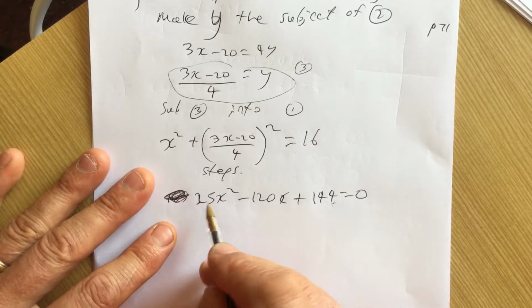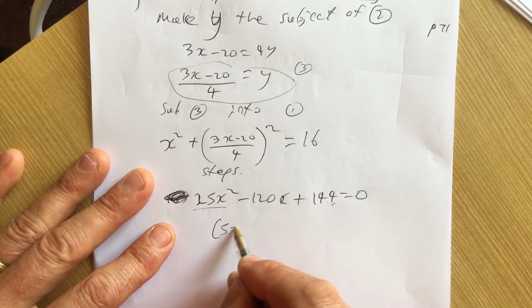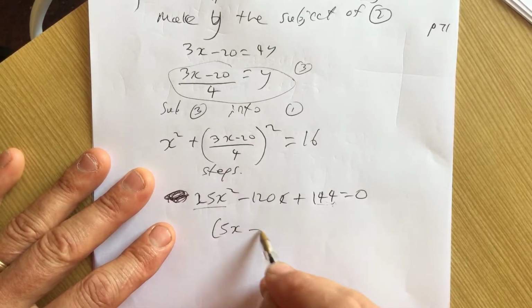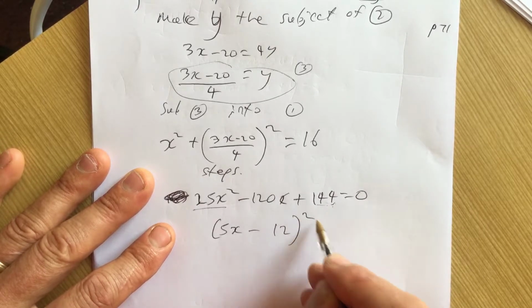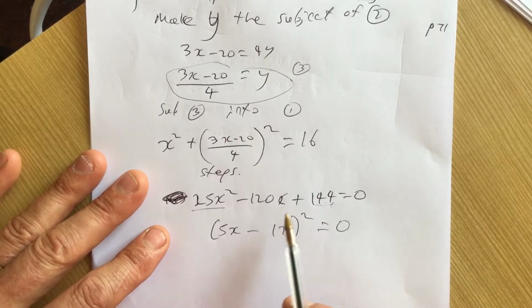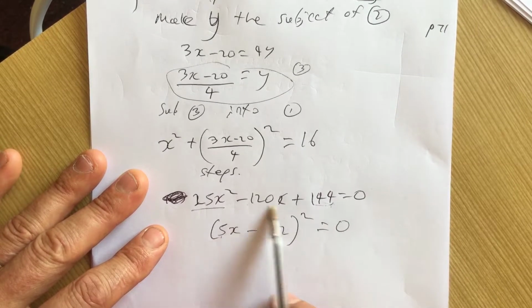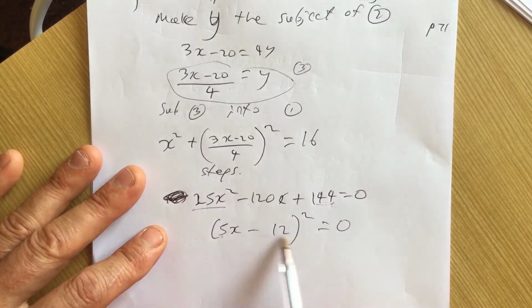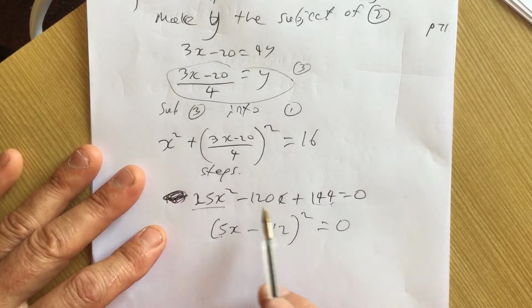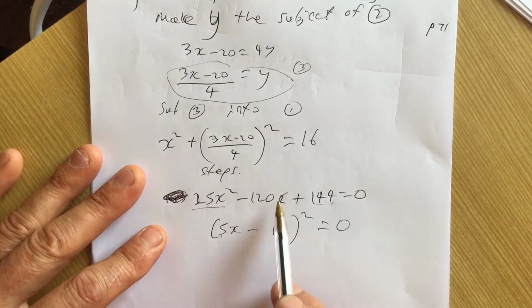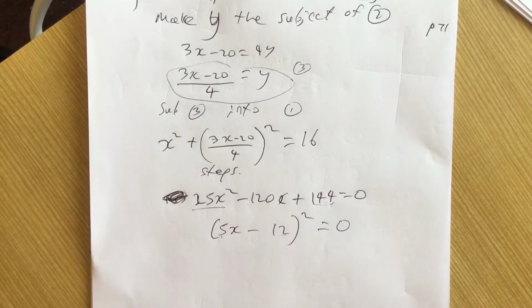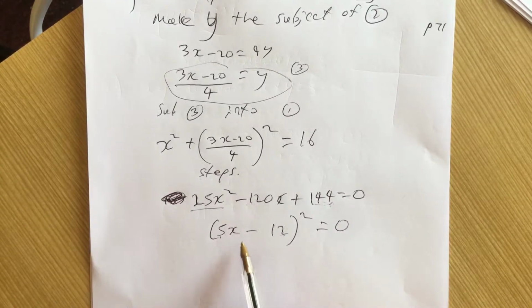All right, so this is actually, because 25x squared is a square number and 12 squared is a square number, it's a pretty big clue that this is a perfect square. And it actually is. If you multiply them together and double it, you do get minus 120, because I get minus 60, you double it, minus 120. So it is equal to this. So that's sort of done it by factorising, or completing the square. It's really the same thing.